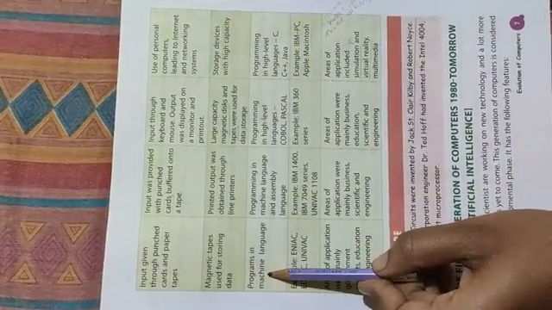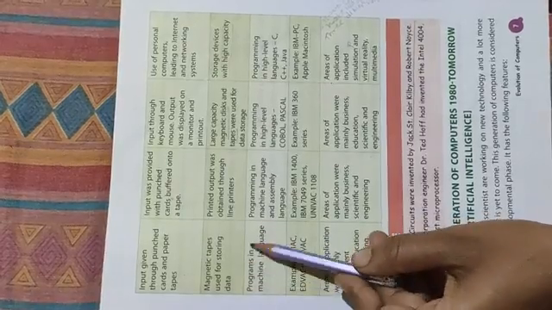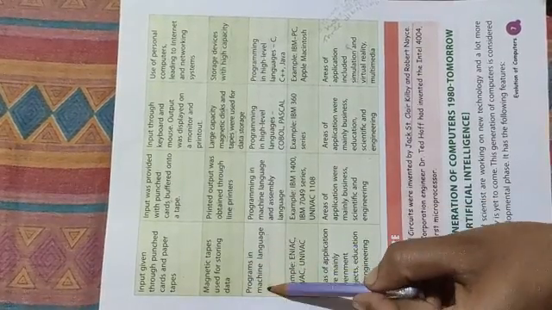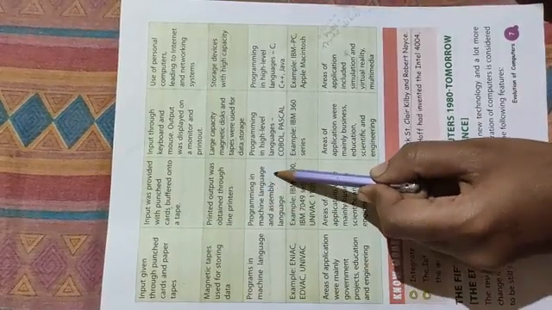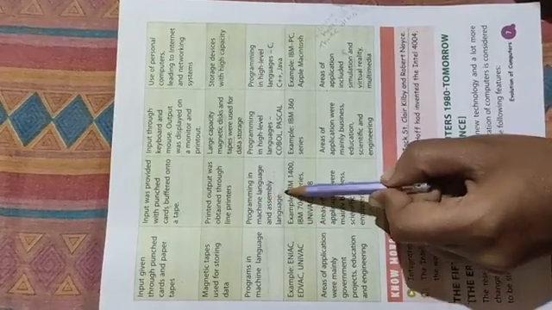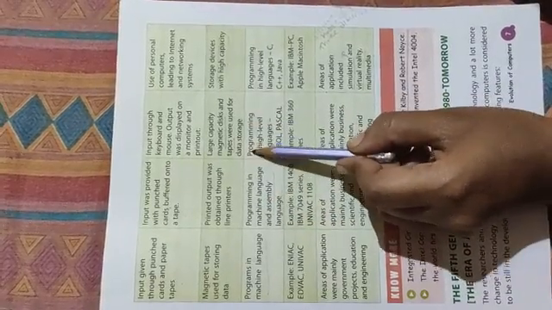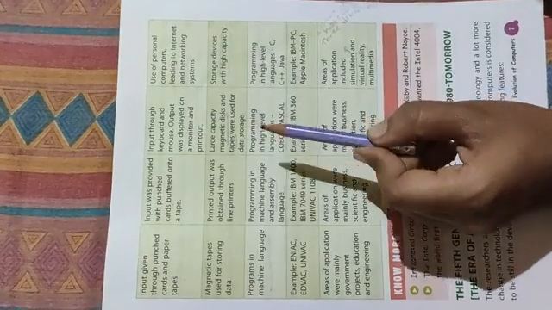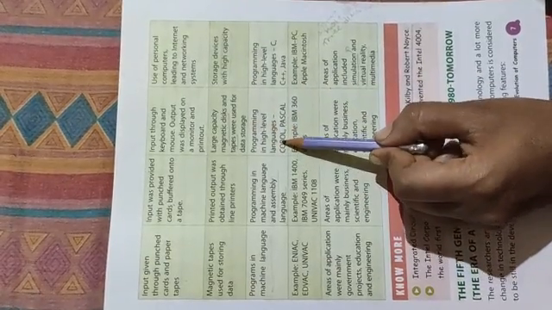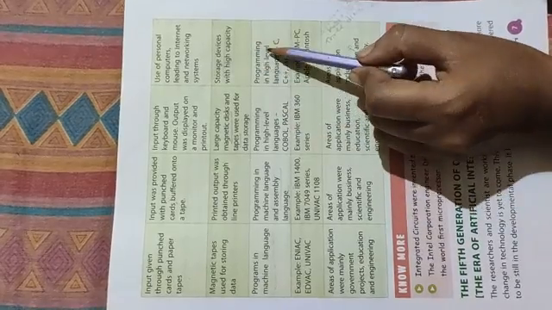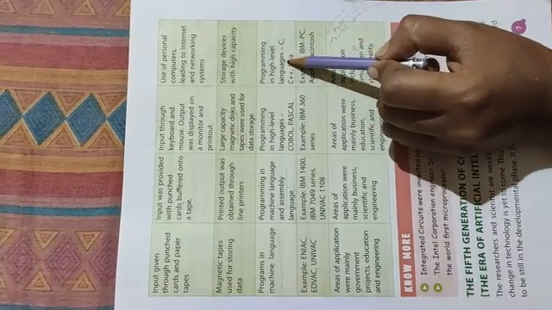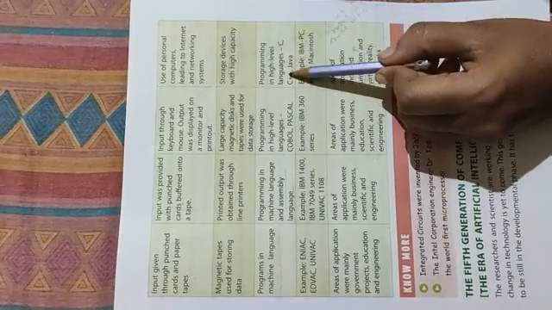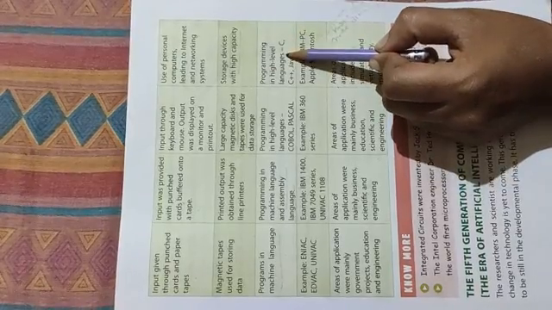Now, programming. In the first generation, computer programs were written in machine language. In the second generation, assembly language came in. In the third generation, we write programs in high level languages such as COBOL and Pascal. And fourth generation computers use high level languages such as C++ and Java. Got it?